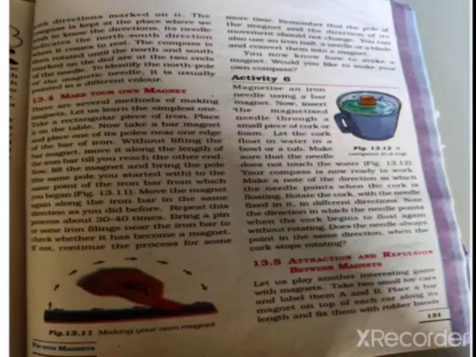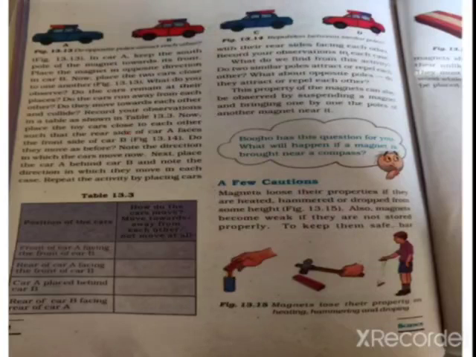Now, attraction and repulsion between magnets. That is also very important. Your magnet has two poles, north pole and south pole. North-north or south-south means similar poles, and north-south means opposite poles.